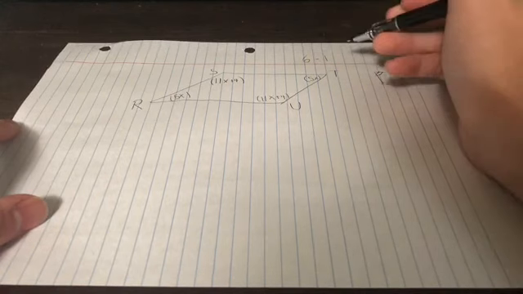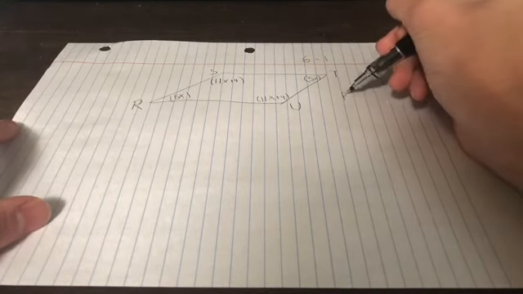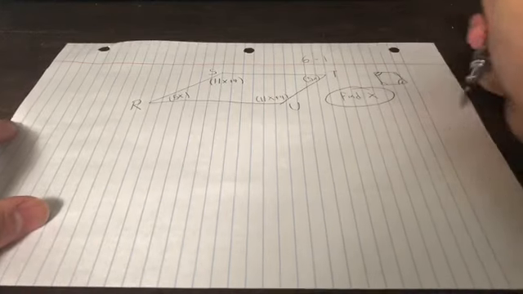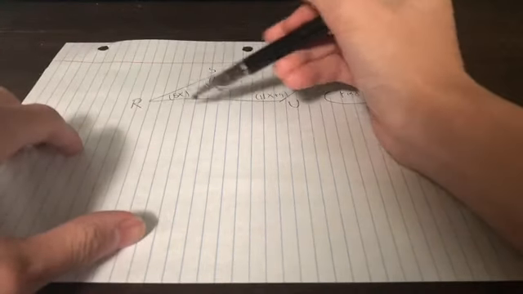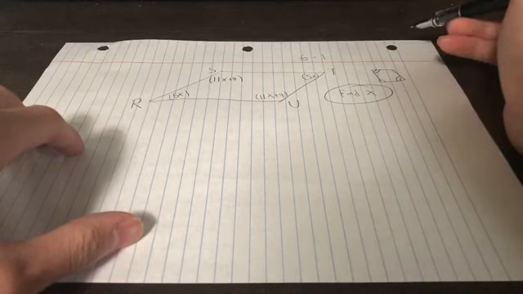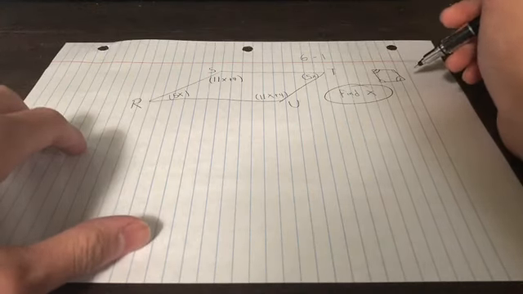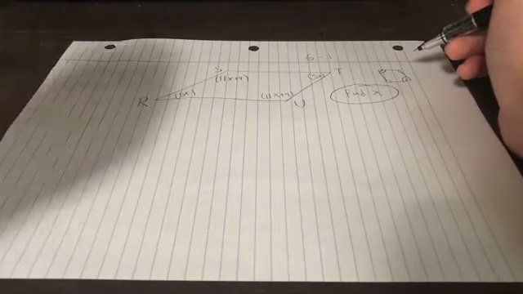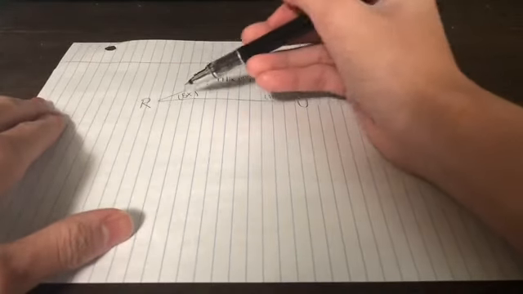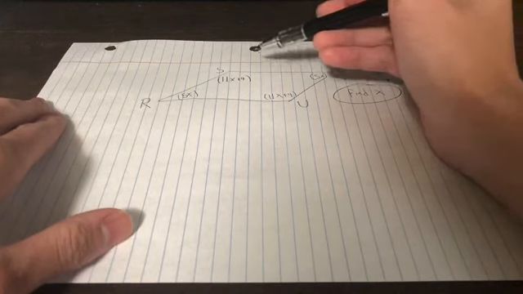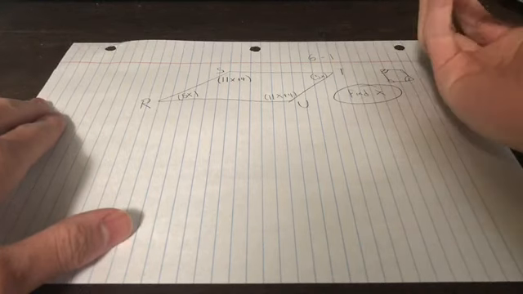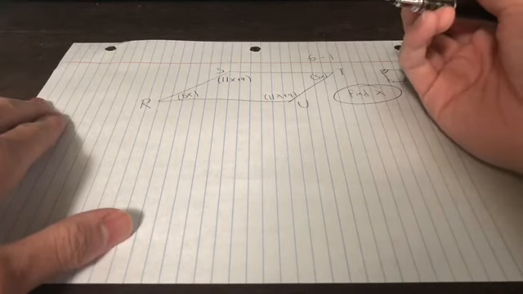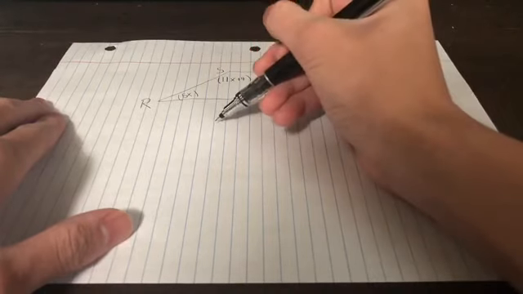So the point of this question is to find x. The first thing we can do is, we know that this is a parallelogram, and we know that all of these angles added up is equal to 360. So we can do point R plus point S plus point T plus point U, and you will get 360, and if you solve it like that, you can find what x is. So we can set it up now.